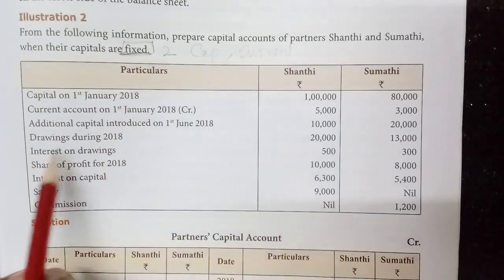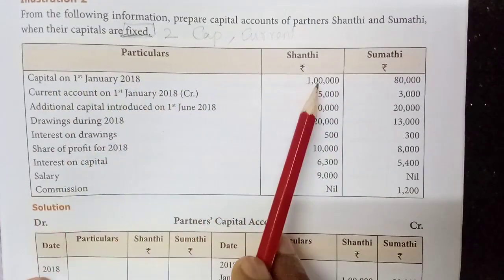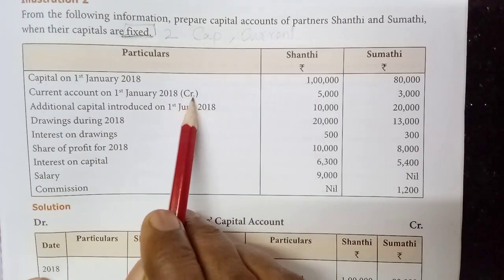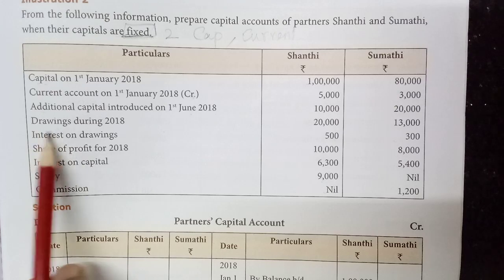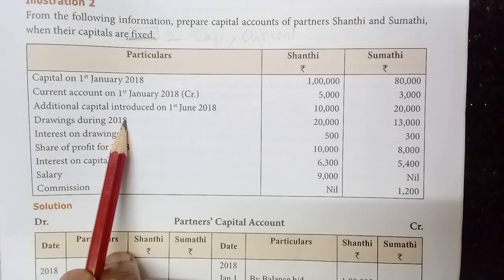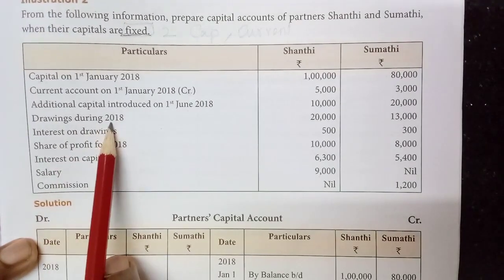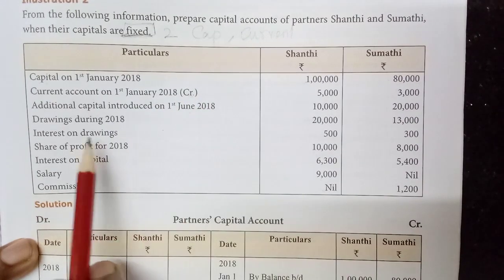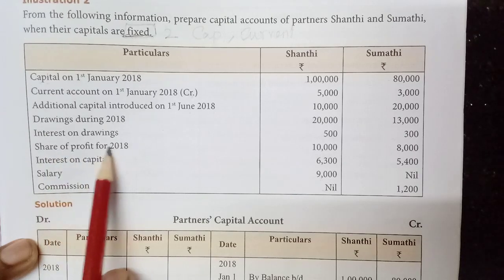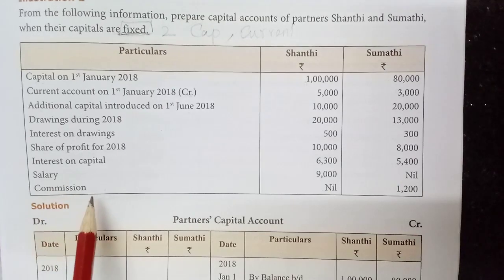Fixed, two accounts. So particulars given: Shanti, Sumati, opening capital, then current account balance, credit, are given. So on the credit side we should write additional capital introduced. Then drawings during 2018, this year's drawings. It is not permanent drawing, so this will be adjusted with the current account. Then interest on drawings, share of profit, which we should write in the profit and loss appropriation account. Then interest on capital, salary, commission.